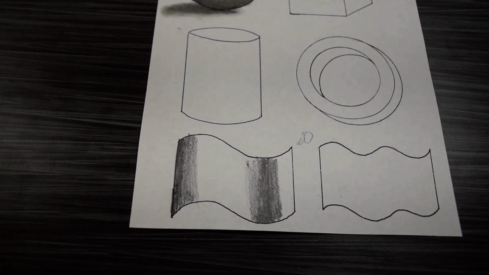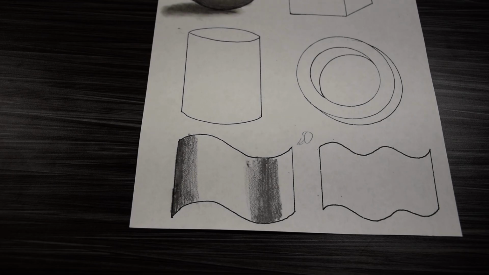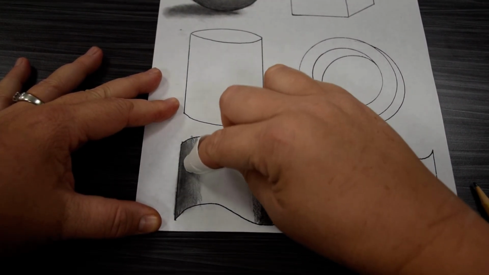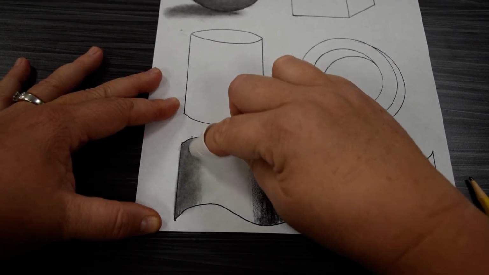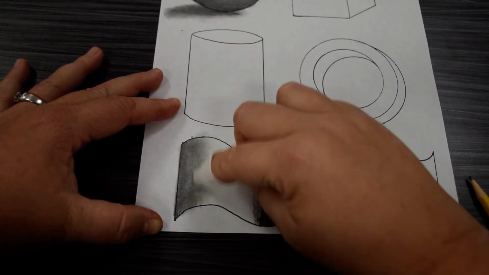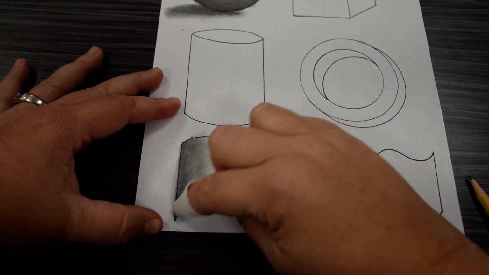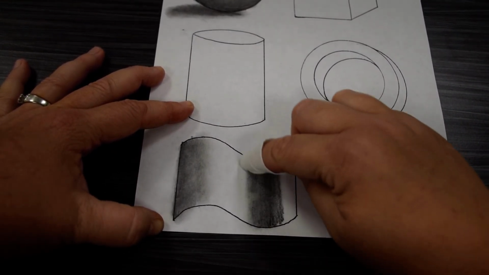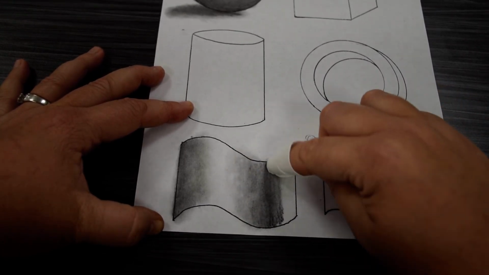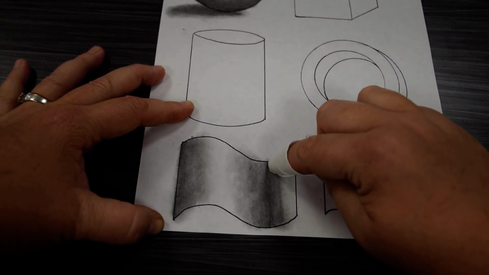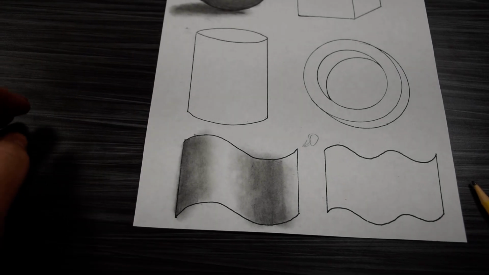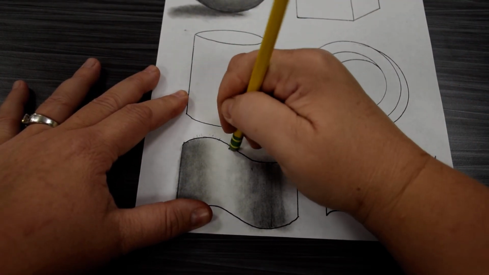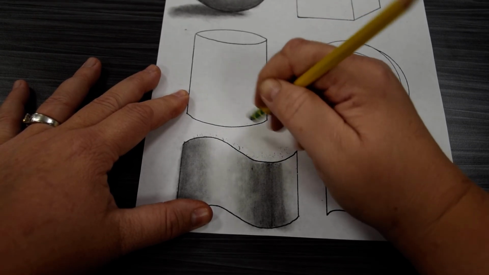Alright, so come in with my trusty Kleenex. I'm going to start to rub here. I'm going to kind of go up and down. So I got a nice black and white fade there. And then in the middle here, it's going to crawl up the paper, on both sides. Again, I'm going to clean up my extra stuff on the outside.